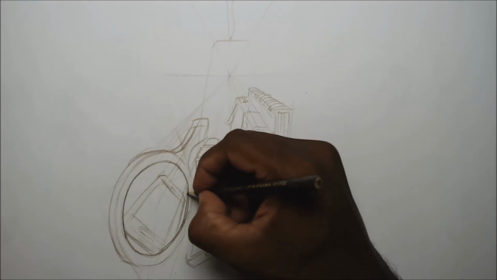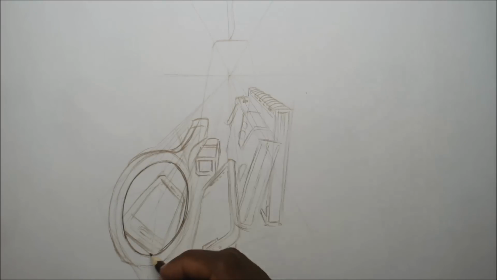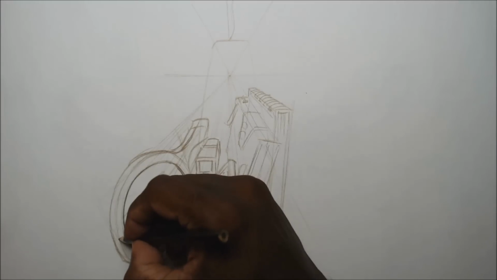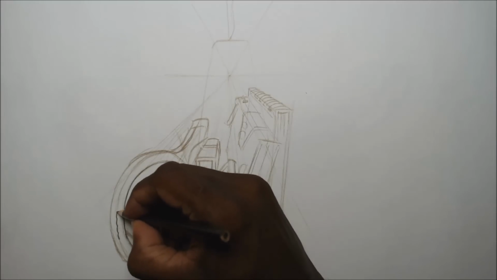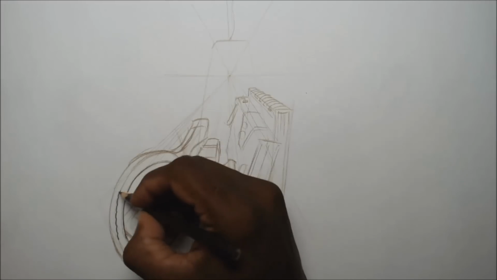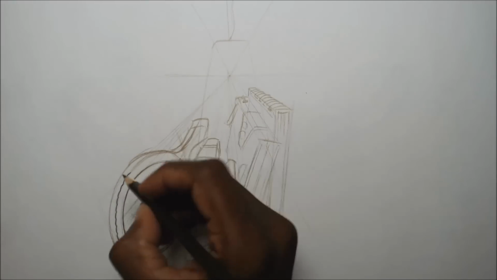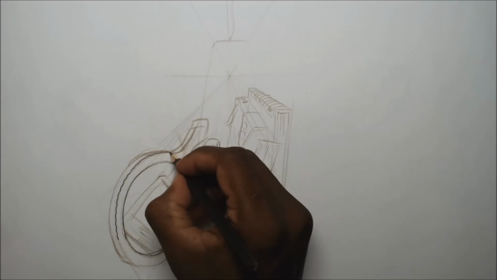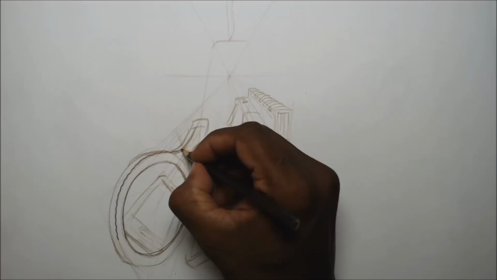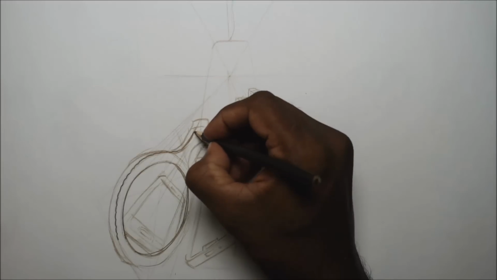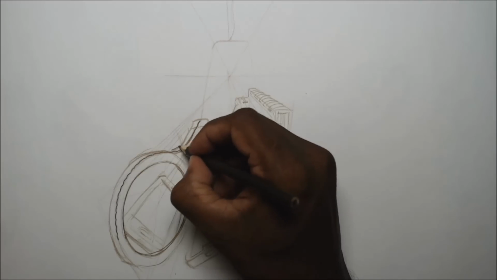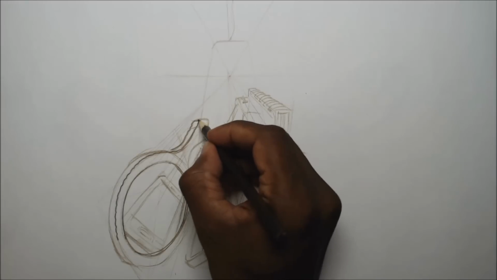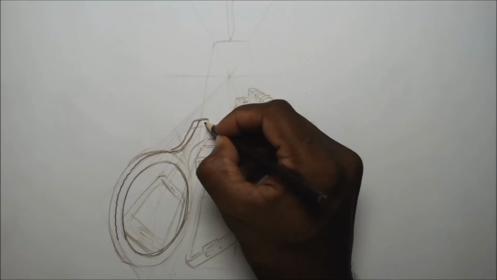I have avoided the graphite pencil because of the reflection when you shoot the video. When you use graphite pencil, it gives more reflection and you can't see the picture properly. So that is the reason I'm drawing with color pencil, which is Faber-Castell color pencil.